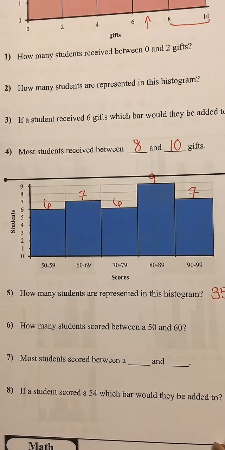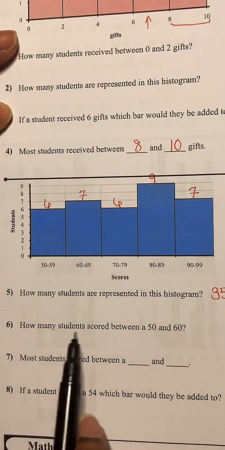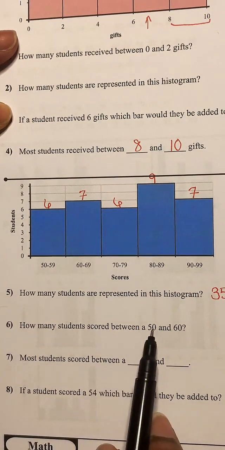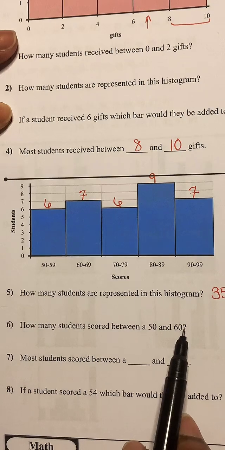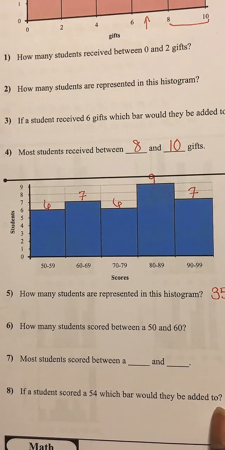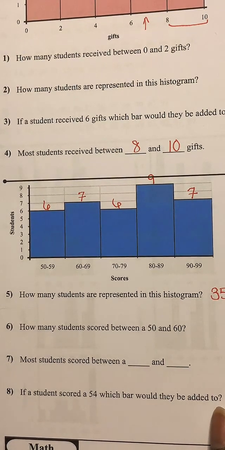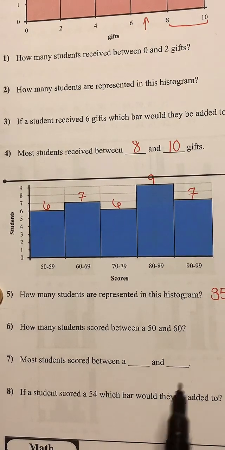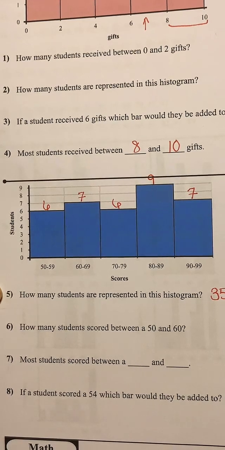All right, Fast Taurus, you're telling me 13. So we're saying how many students scored between a 50 and 60? Between a 50 and 60. Okay. So be careful with that, Fast Taurus. Read it one more time. I think I know how you got your answer, but read it one more time. So how many students scored between a 50 and 60?